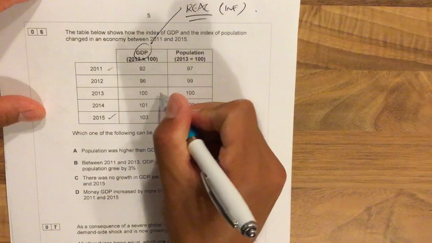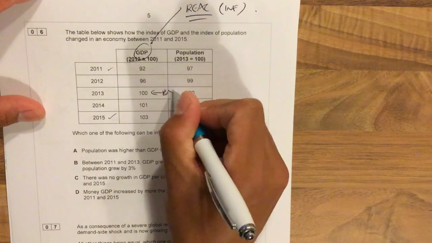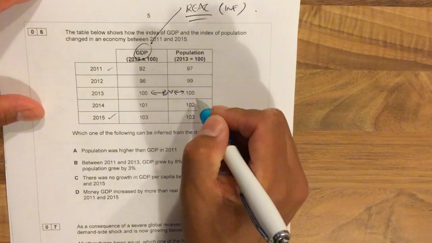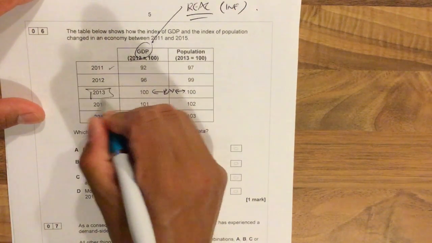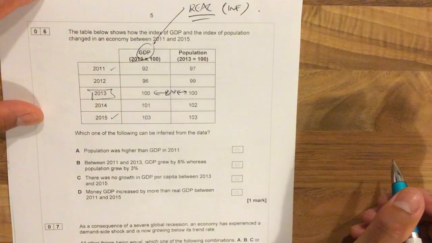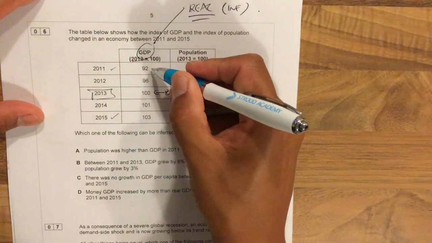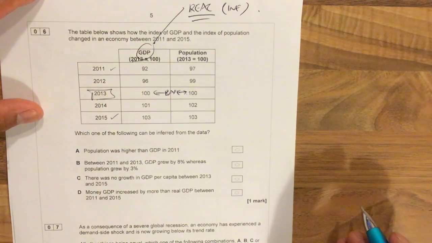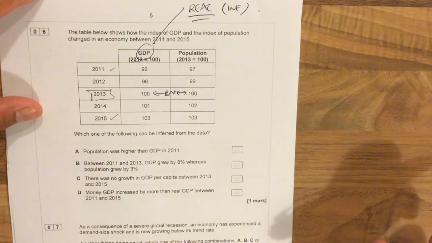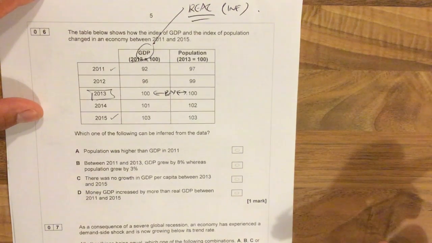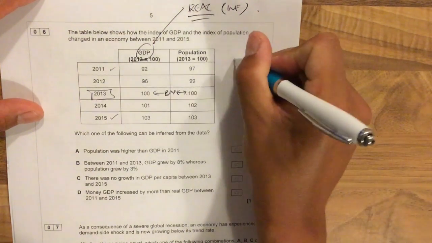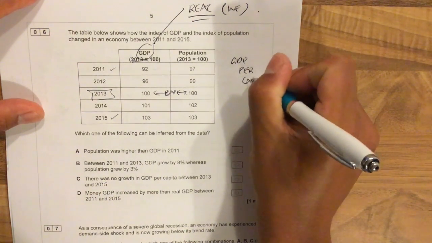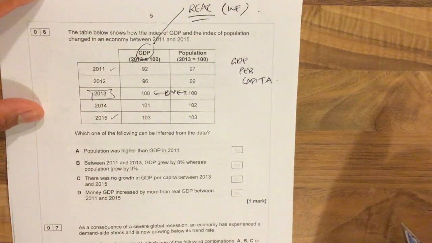2013 is the base year, so this is the base population. 2013 is saying that's the base, so this is the year that everything is being worked out from. So these numbers are therefore less, it's leading into it, and then it seems to increase afterwards. Things to note, that we're clearly looking at GDP per capita here, but not real GDP. So GDP per capita. Okay, let's go through this.